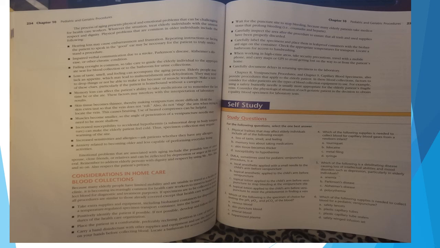Emotional problems that are associated with aging include possible loss of career, spouse, close friends, or relatives, and can be reflected by depression or anger at life in general. Remember to address elderly persons with dignity and respect by using Mr., Mrs., Miss, and so on. Also respect the patient's privacy. Consideration in home care blood collections.